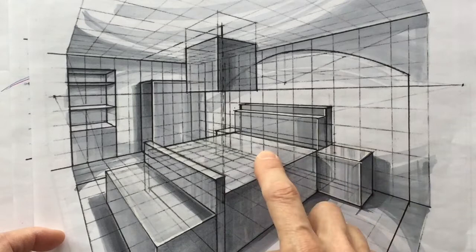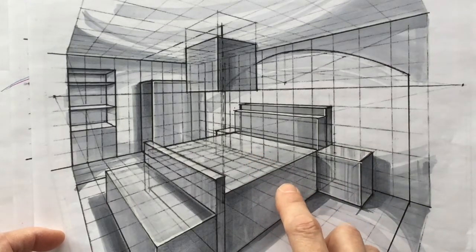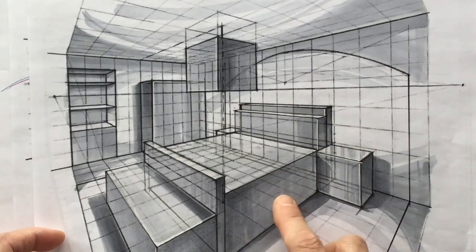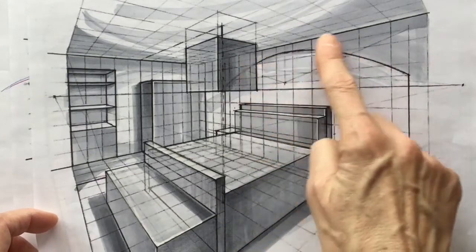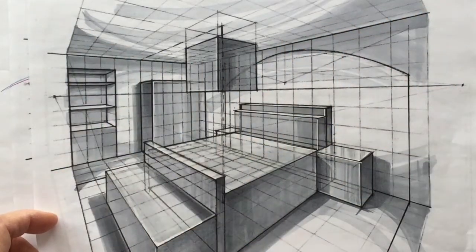All of our top planes are the lightest. I was talking about the contrast between top and side, our shadow side. That helps to make the bed pop. And then you can put a little bit of shadow in the corners, depending on how light or dark of an impression you want to make overall. But you start with your lights and then begin to introduce your darker planes.